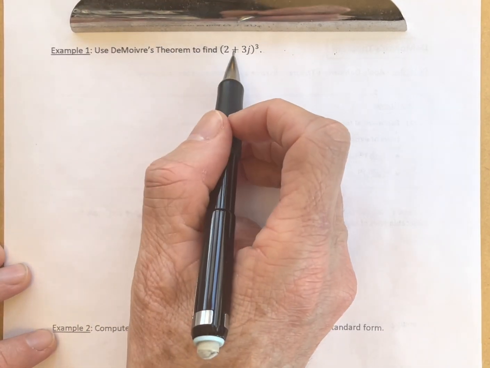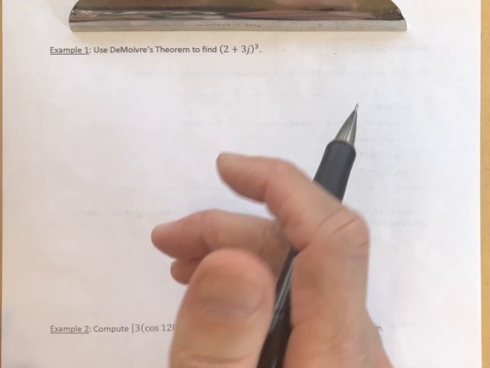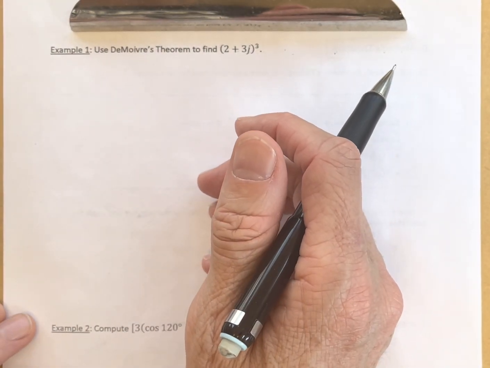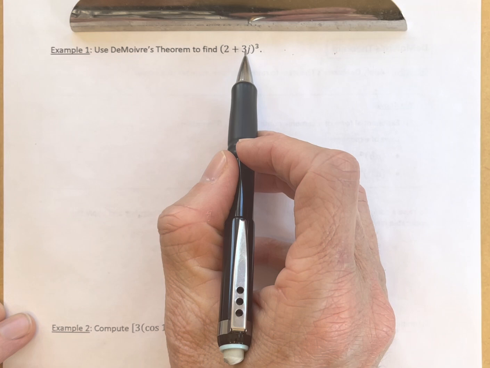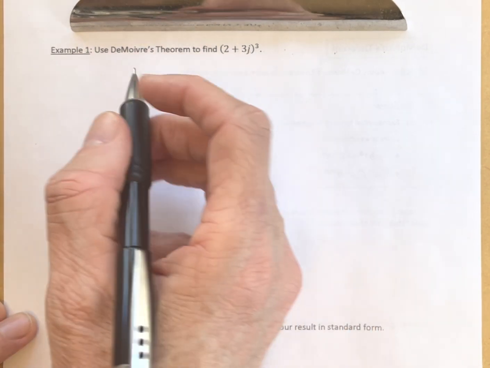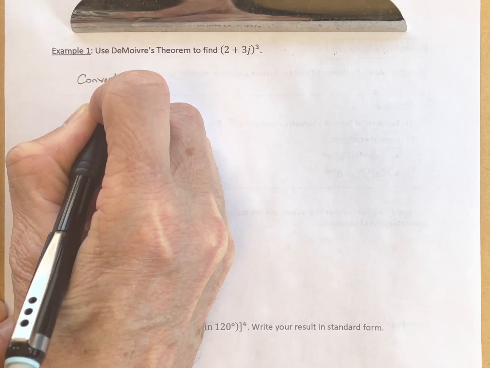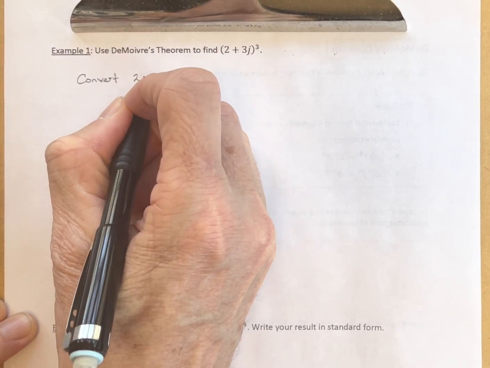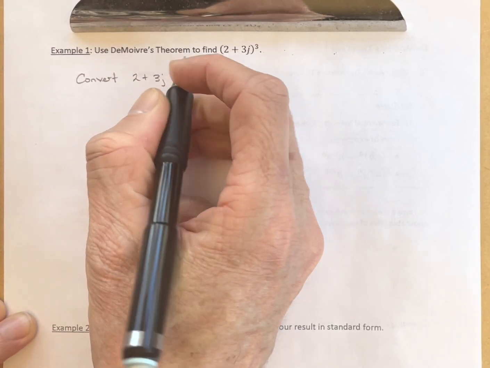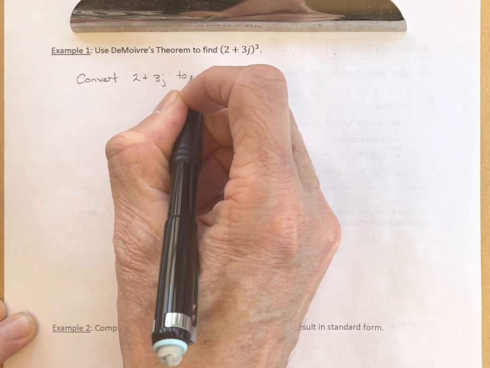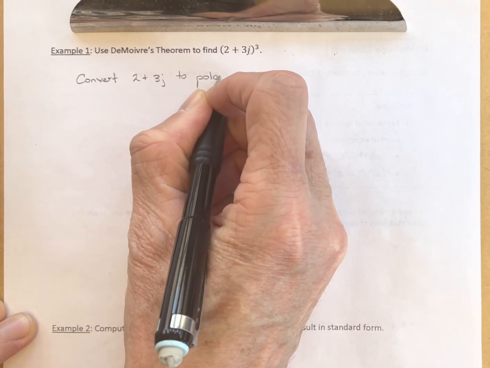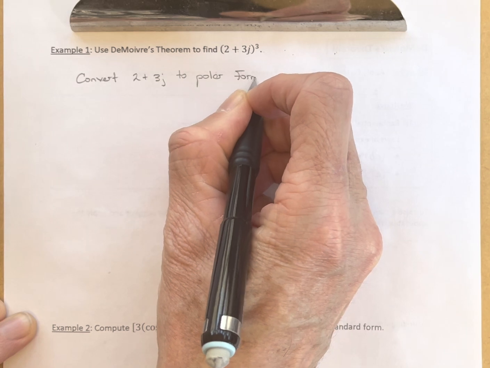Okay, so first things first, because our formula is in polar form or trigonometric form, let's rewrite this in polar form. So let's convert 2 + 3j to polar form.